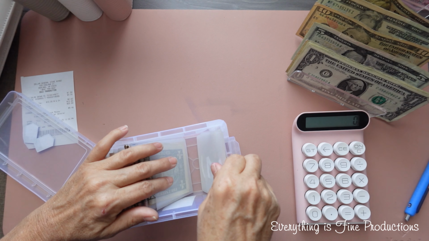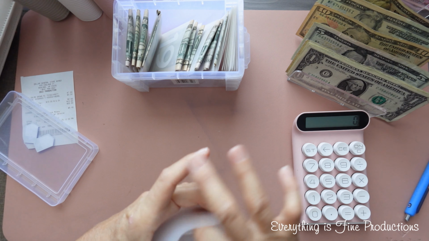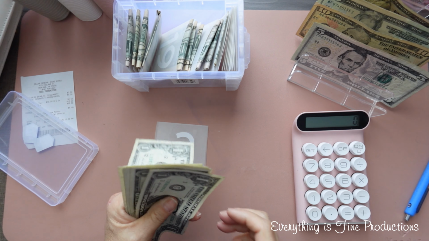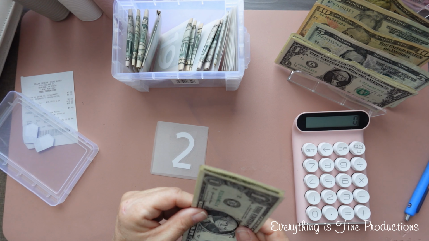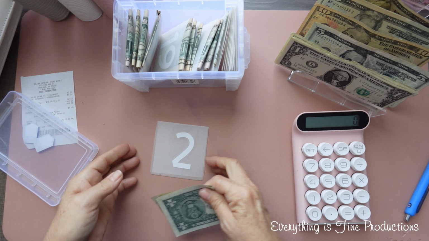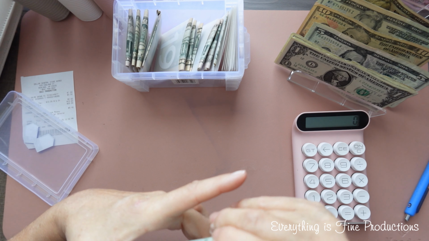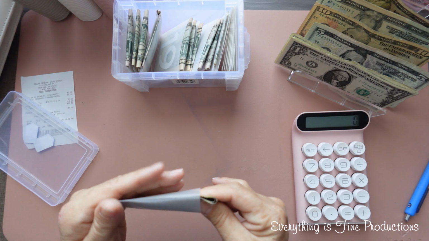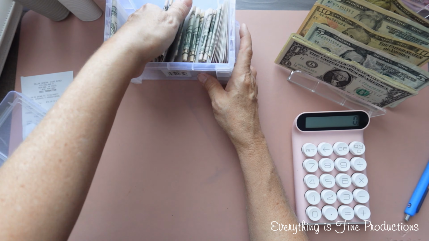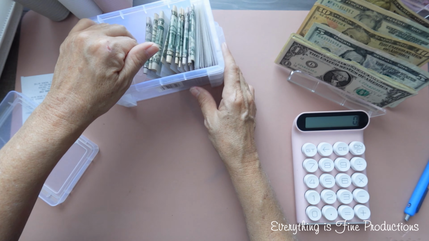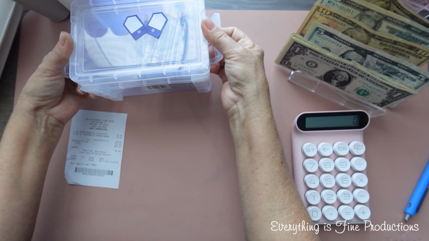It's a problem. So we're going to take this 2 envelope. Okay. We're going to take 1, 2. Fold it in half, put it in the envelope, put it down in here. And that's been done.